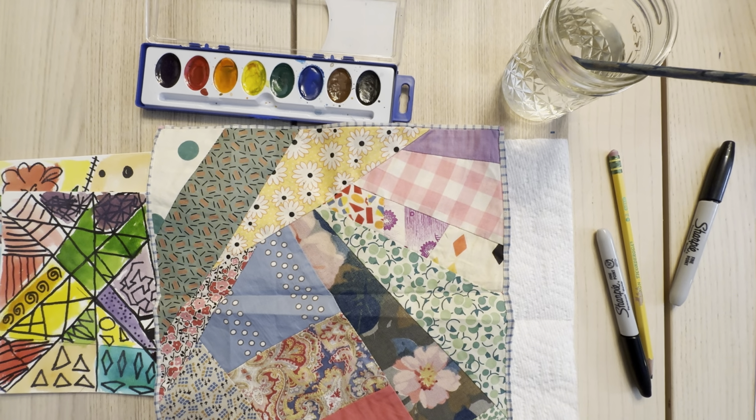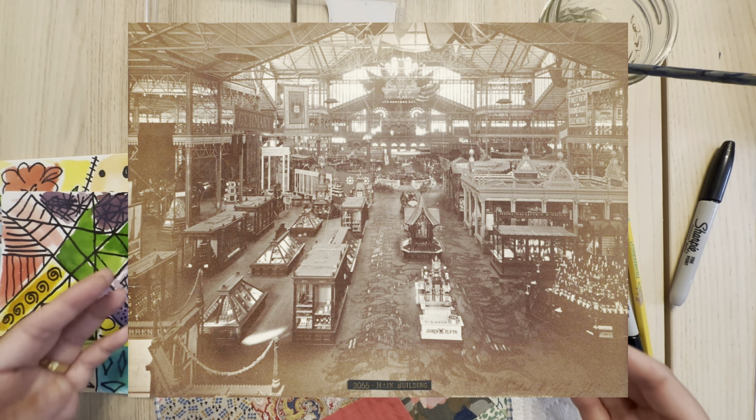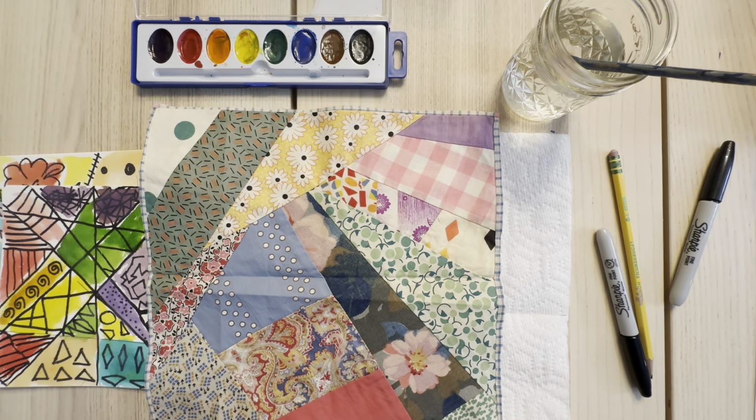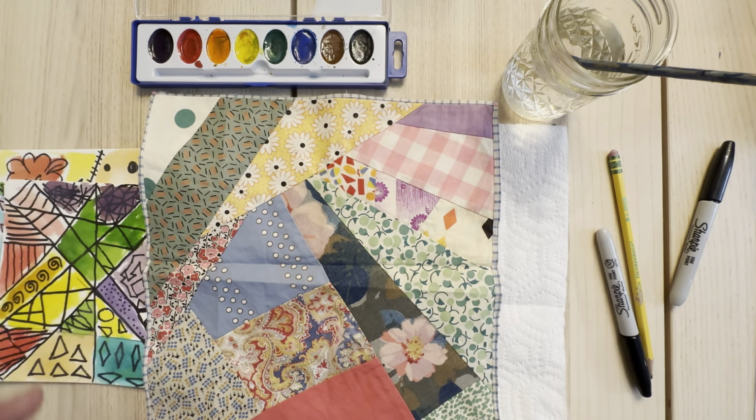So in 1876, the United States was turning 100 years old, and for its 100th birthday, they had a centennial exhibition in Philadelphia where artisans and designers from all over the world came and displayed their artwork. And so the crazy quilt came from the Japanese artists, where they would use asymmetrical various scraps from different materials and sources and put them together in a very abstract quilting pattern.